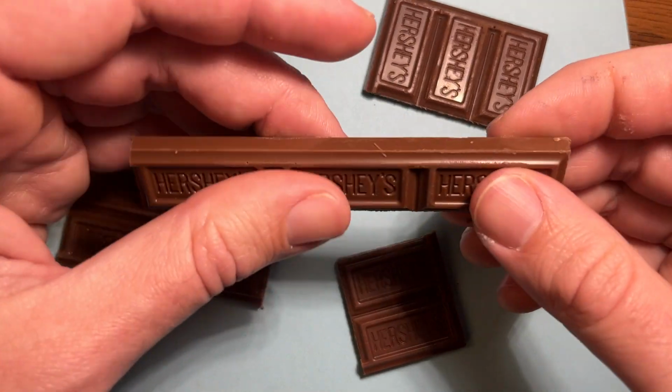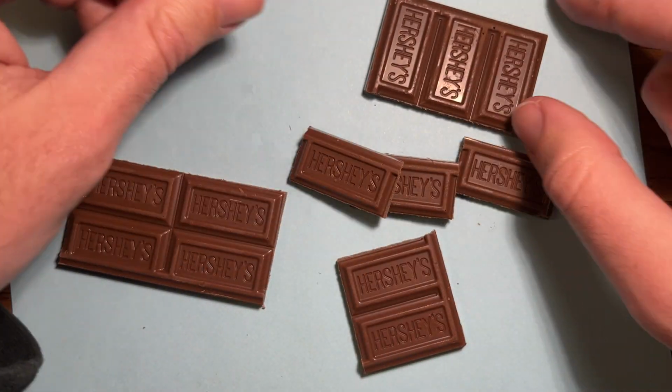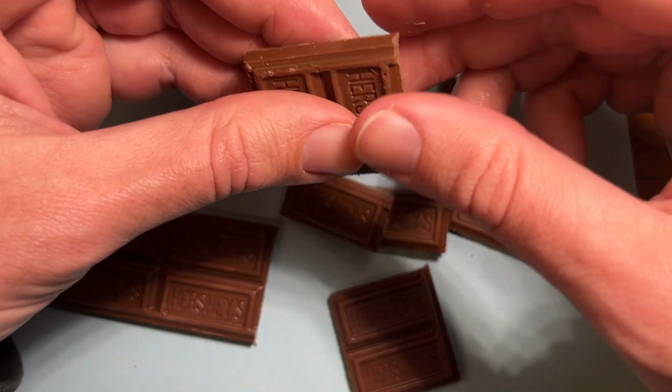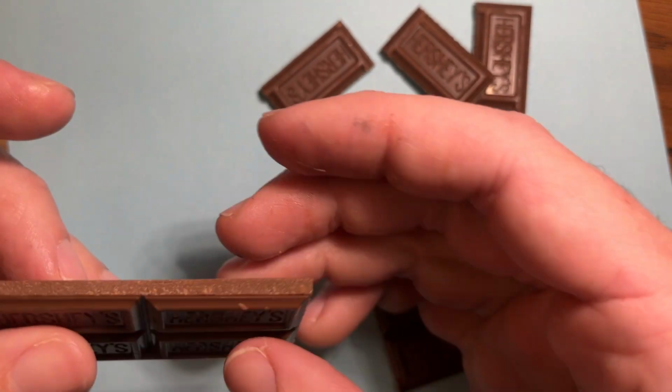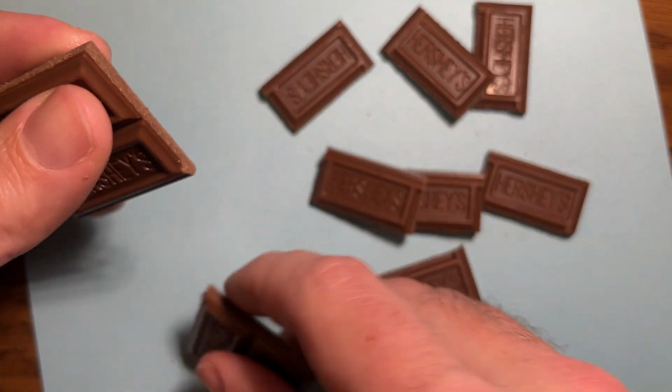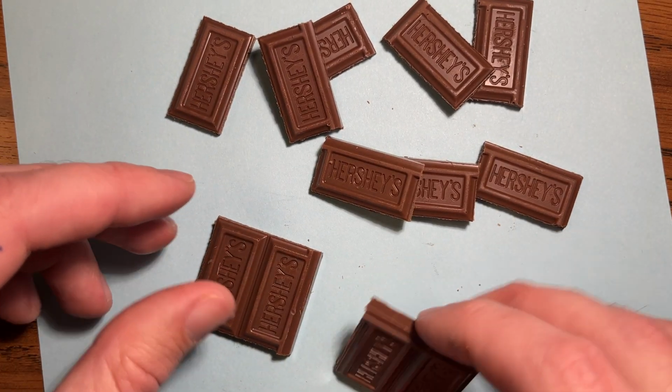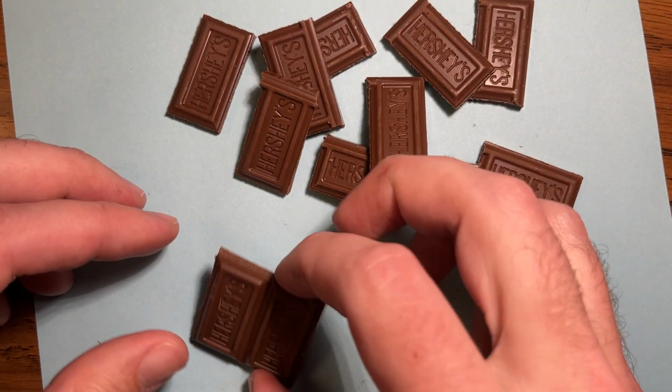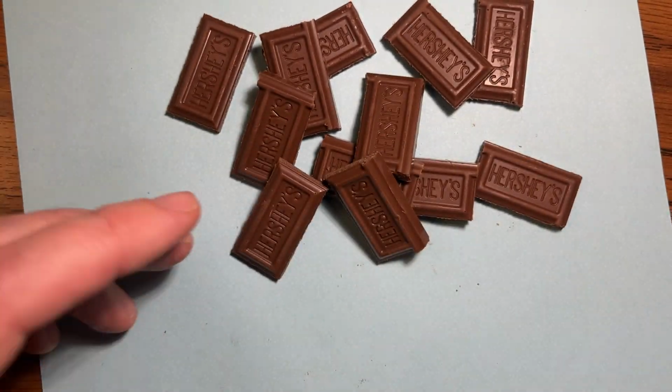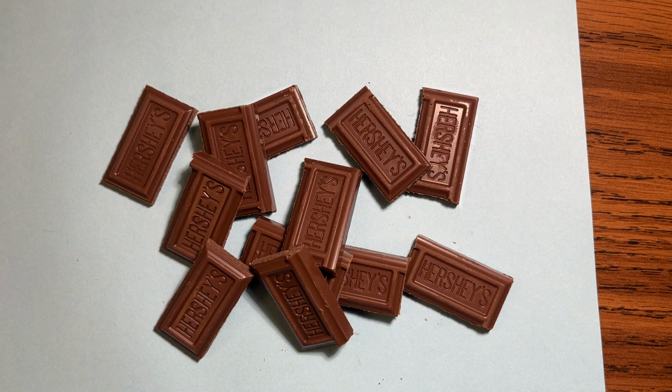3, 4, 5, 6, 7. Let's do this. 8, 9, 10, and 11. Looks like I needed 11 breaks.